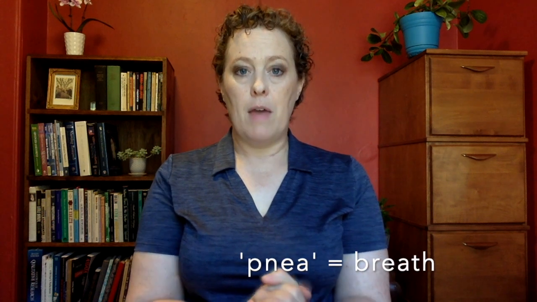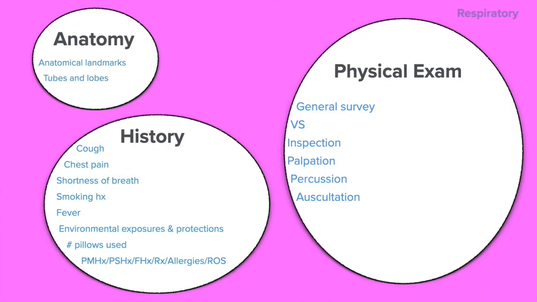O-R-T-H-O-P-N-E-A. You'll notice this P-N-E-A, it means breath, like in dyspnea. Dyspnea means difficulty or pain with breathing. Orthopnea means you need to be propped up on pillows to breathe. And we actually measure that as 3-pillow orthopnea, 4-pillow orthopnea, 5-pillow orthopnea. Now you've got a good history.